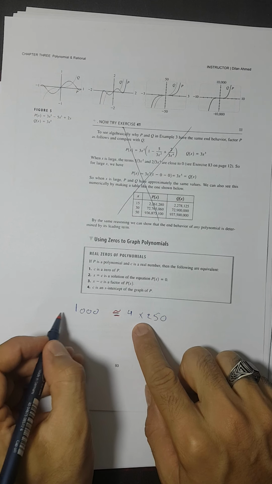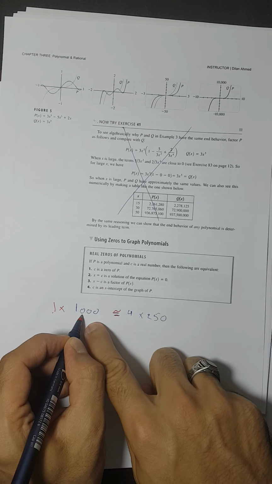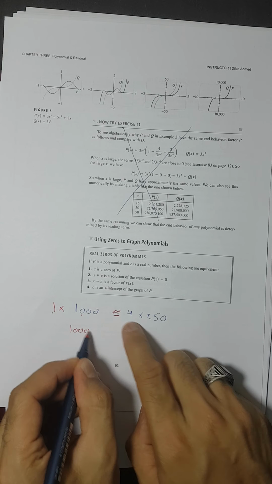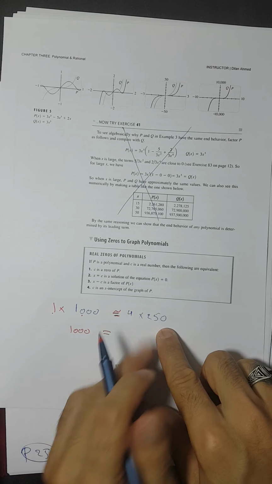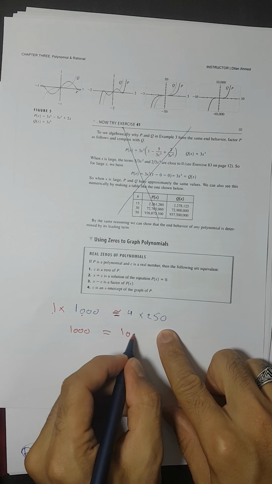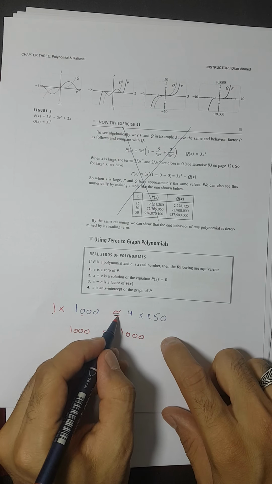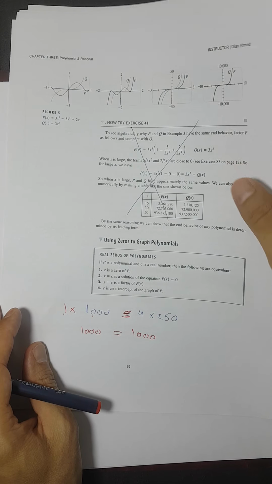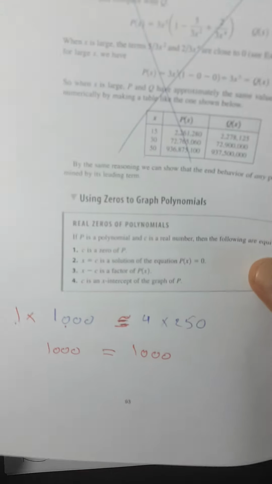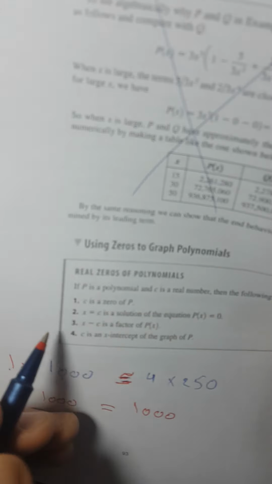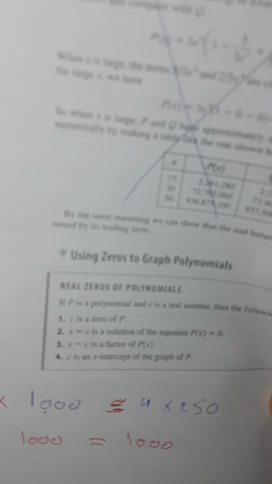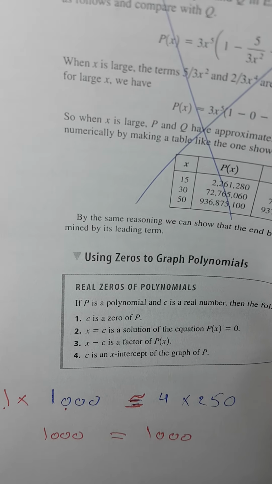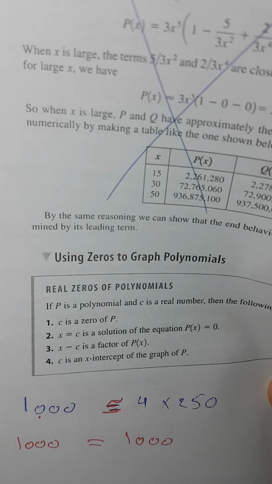Because 4 times 250 is also equal to 1000. In Kurdish, we say hawta, we don't say yaksan. When you say equivalent here, it means these 4 points, 1, 2, 3, 4, have the same meaning but in a different shape.